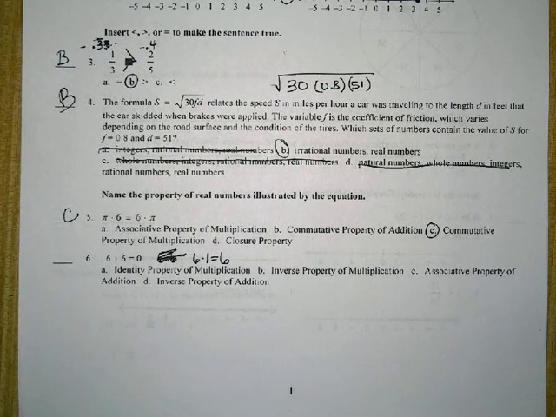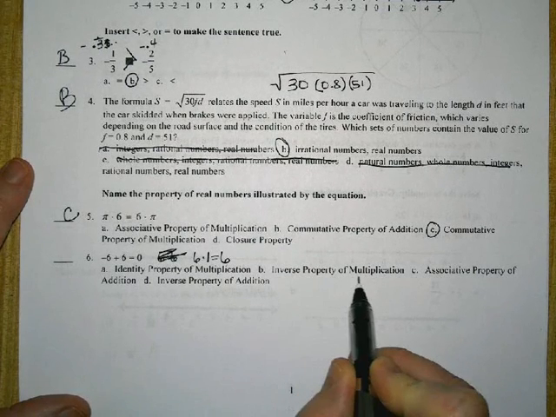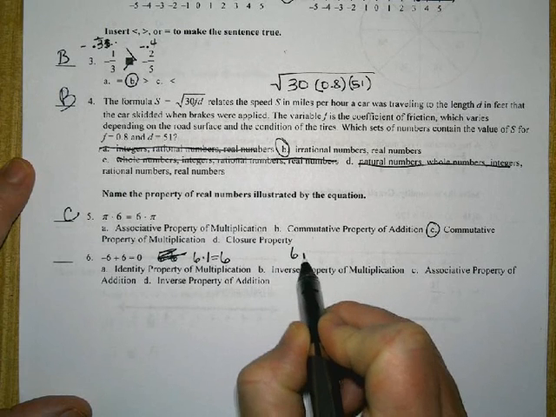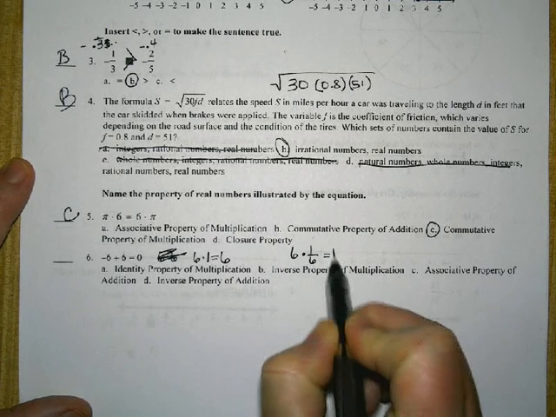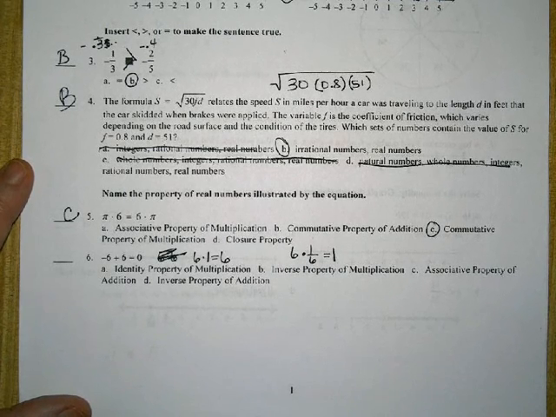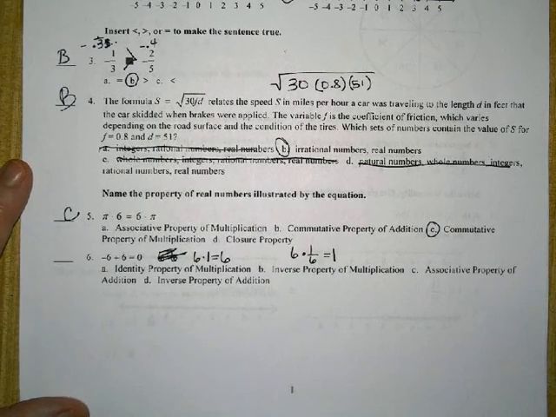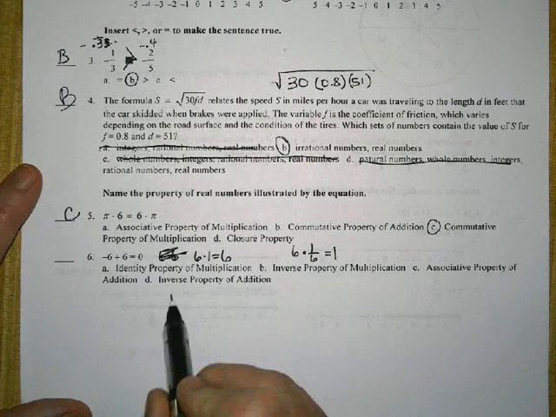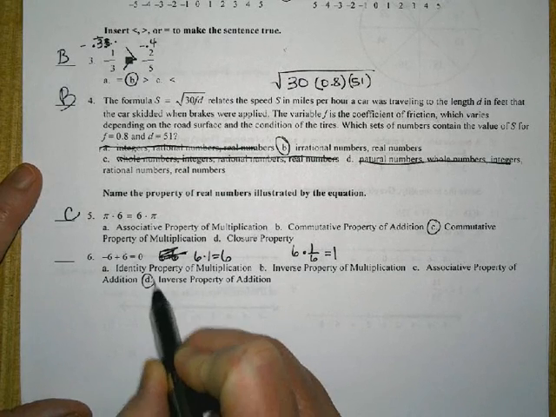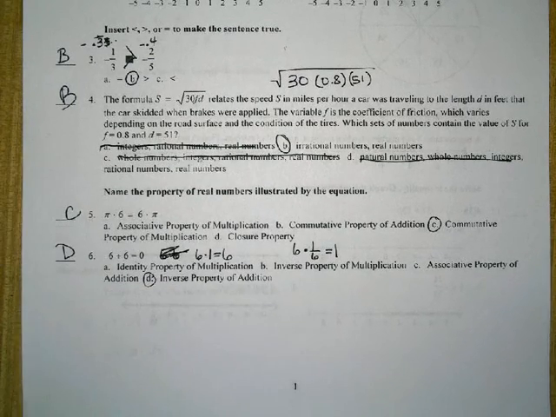The inverse property of multiplication, that is 6 times 1/6 and get 1 for an answer. That's not what we're using either. Associative property of addition, no, because I'm not associating anything. Inverse property of addition, that's the one right there. That one is D. Any questions so far?